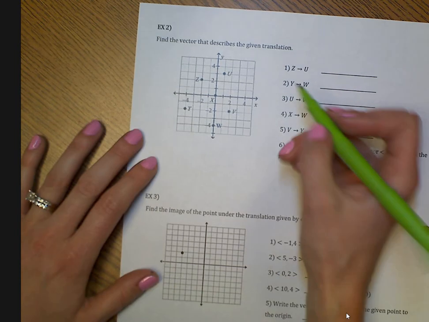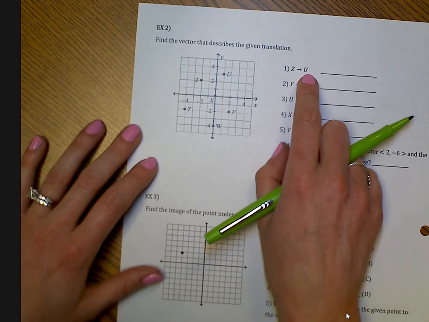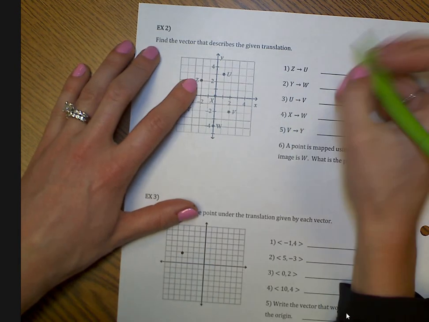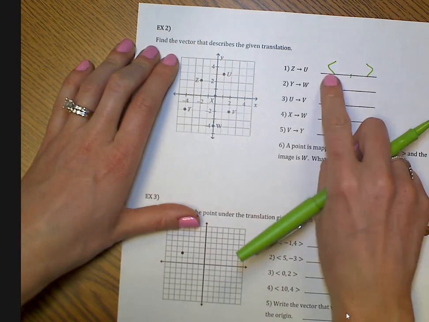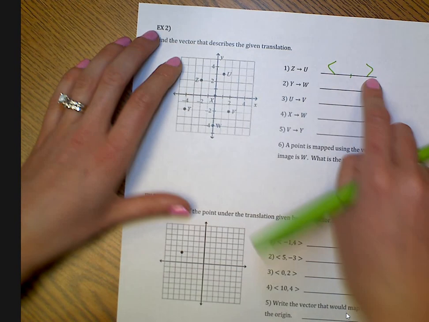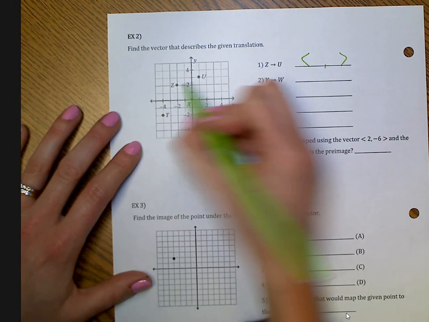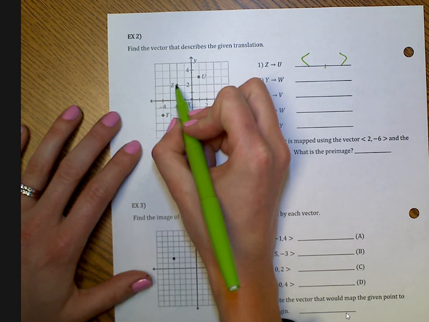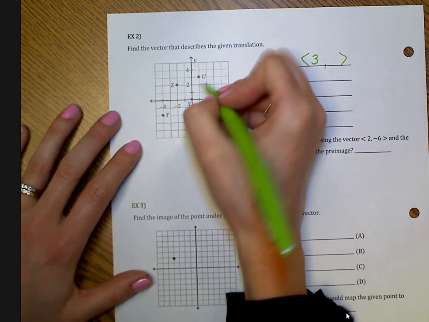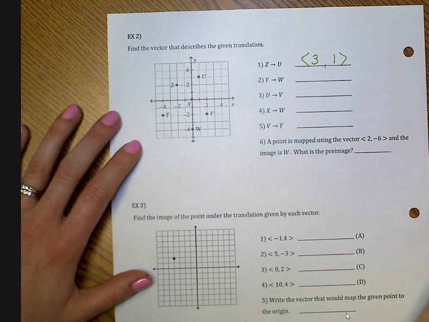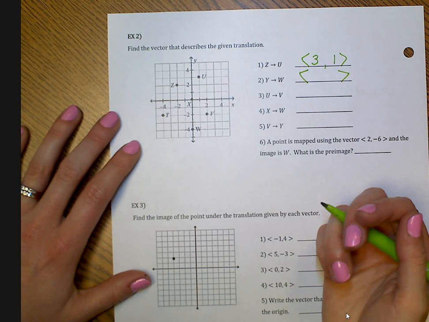But the first one, they want to know, how did they go from Z to U? And you're going to write it as a vector to show movement. You're just going to do like a fancy ordered pair with the little less than and greater than signs. I just got to count. How do I go from Z to U? So I went right, 1, 2, 3. So positive 3 for the x. And I went up 1. So <3, 1> would be the vector that describes that slide.